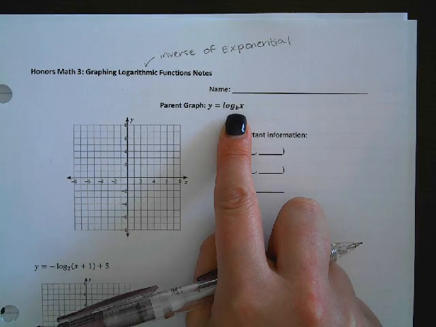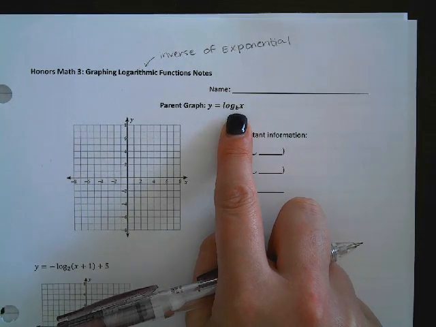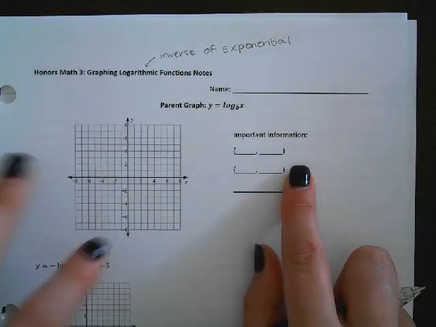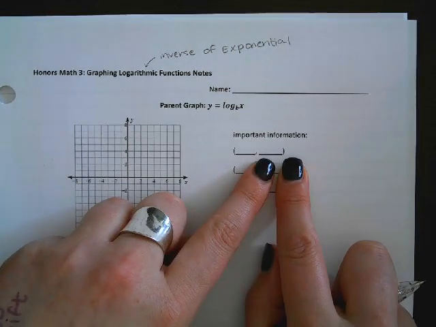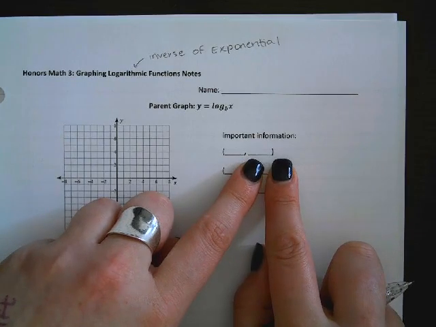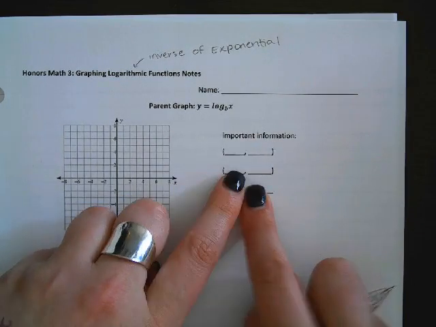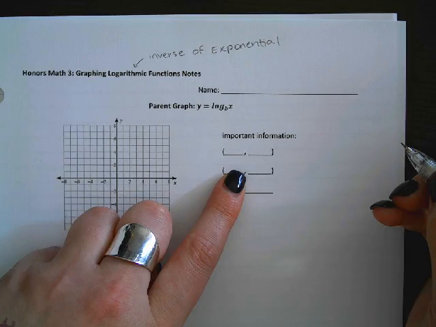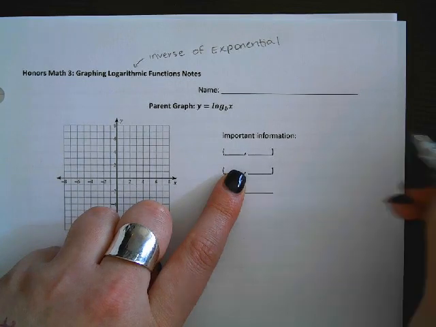And if you guys recall, when you find an inverse, you just trade the x and the y coordinates. If you're looking at points or if you're looking at the equation, you trade the x and the y values and then you solve for y. So here, we don't necessarily have to memorize a new set of information. We just have to remember the important information from an exponential graph.